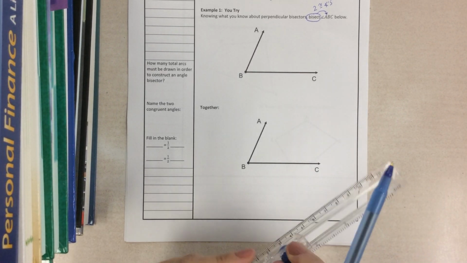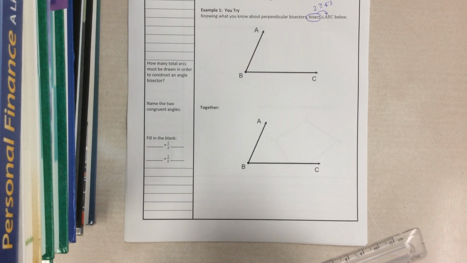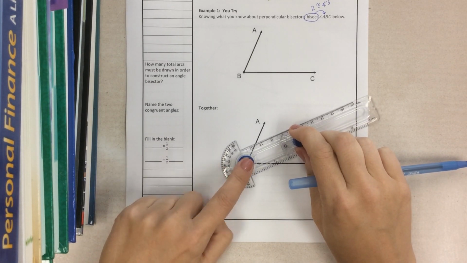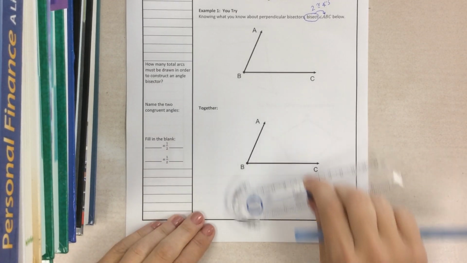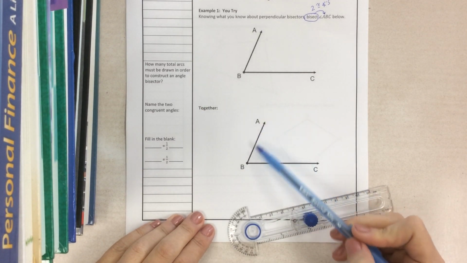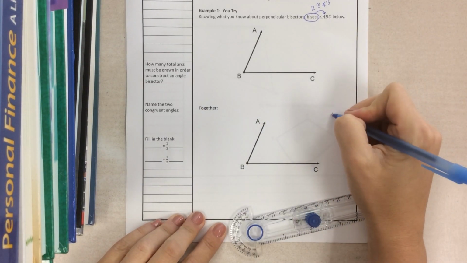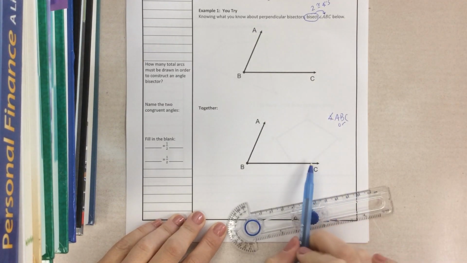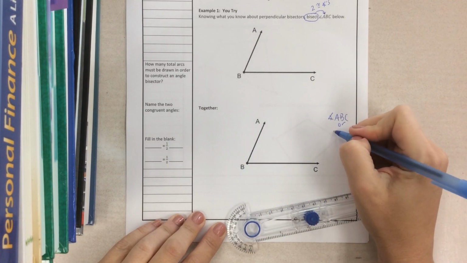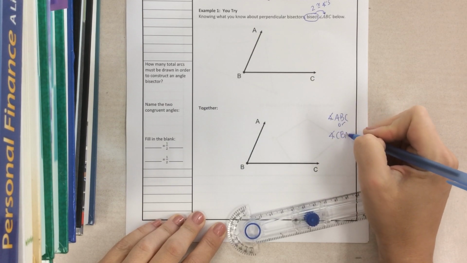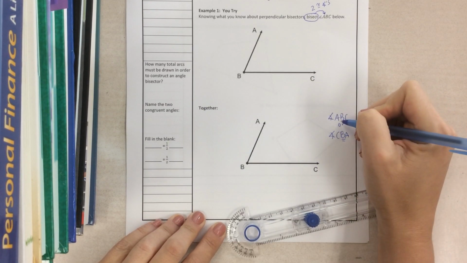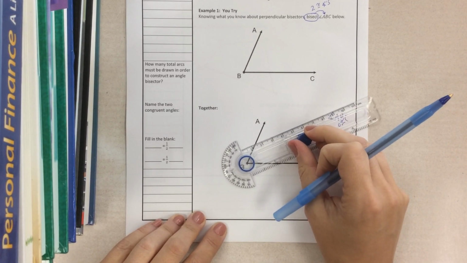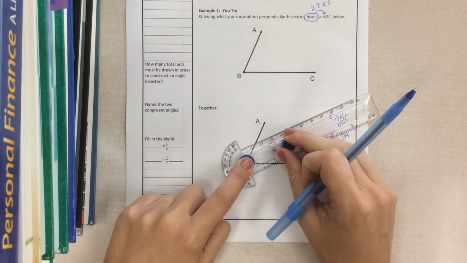So our very first step is that we're going to take our compass center and place it on the vertex, angle B. Because when I look at this angle, I can call it angle ABC, or I can call it angle CBA, as long as that vertex is in the center, that turning point, okay? So I'm going to place my center of the compass on vertex angle B.